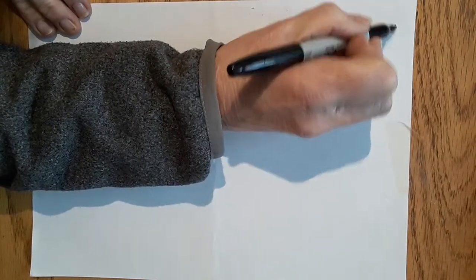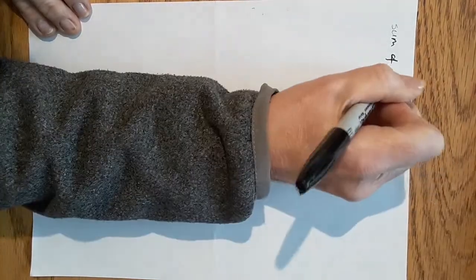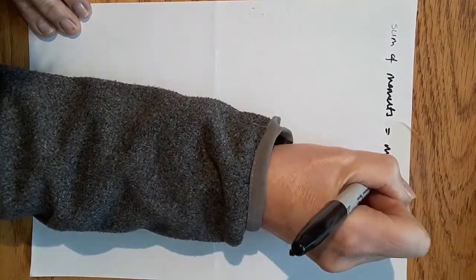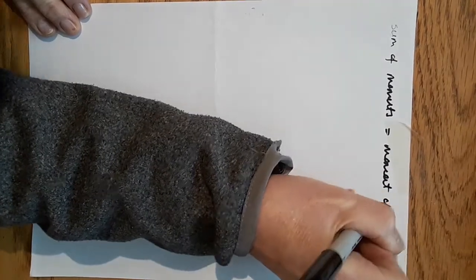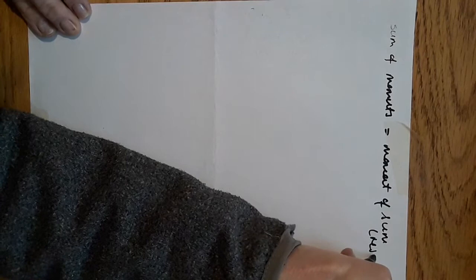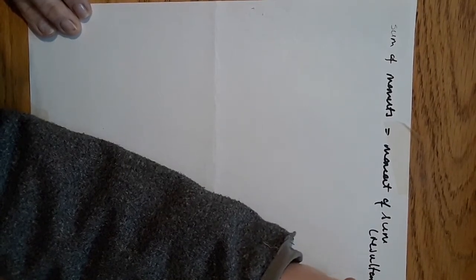Okay, so I want to carry on from where we left off last week, and what we're going to do is use the law which we learned last week: the sum of the moments equals the moment of the sum, or the moment of the resultant. Sum, remember, is the resultant. So we're going to use that law now to find the centre of gravities of systems.